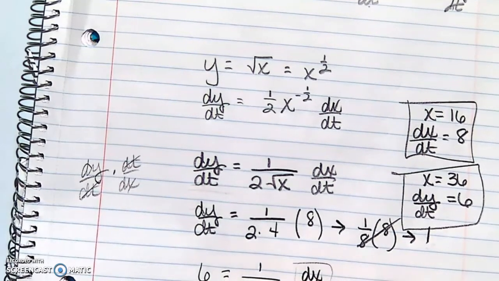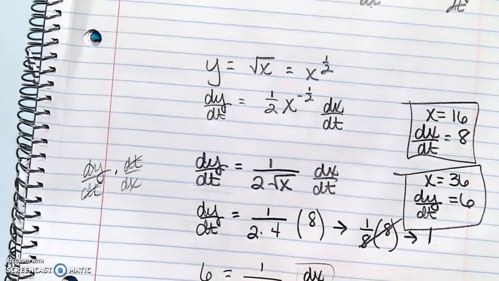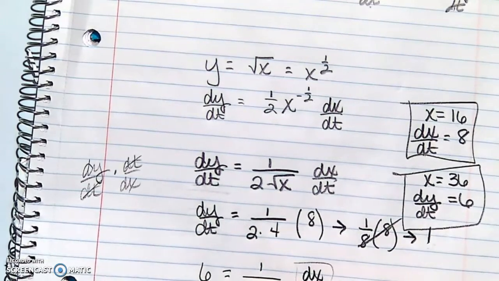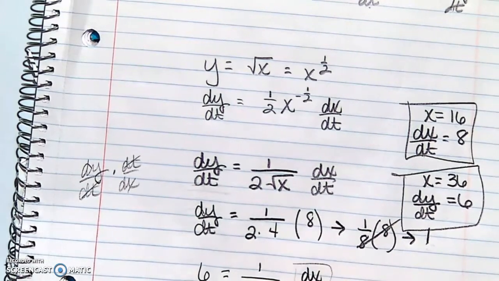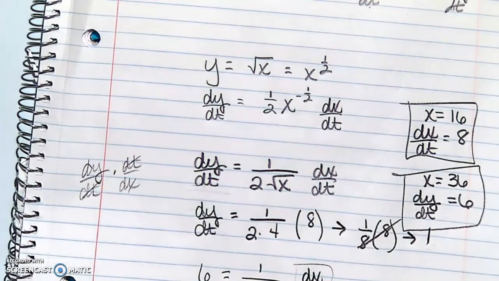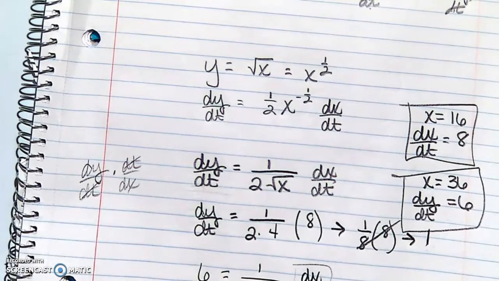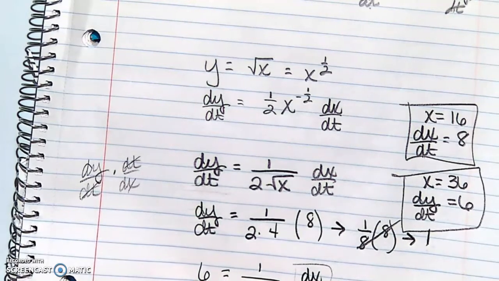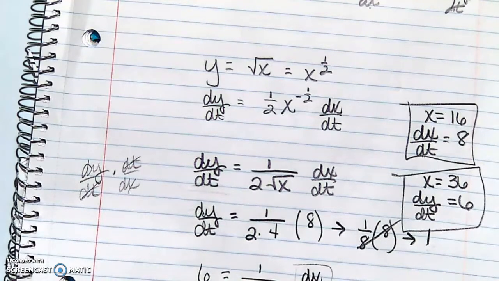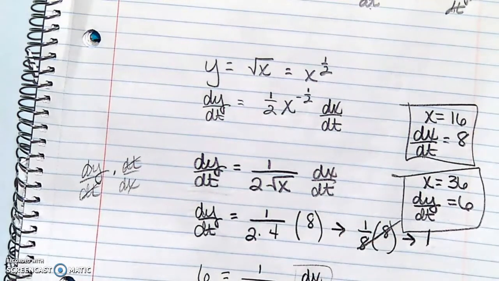But to get that by itself, I'm going to multiply both sides by 12. Because this ends up being 6 equals 1/12 times dx dt, which is going to give me a 72 is dx dt. So your horizontal movement is 72 units per increment of time, where your vertical change is going to be 6 units per increment of time. So now you can do number 2 because it's a circle. You can do number 3 because we did it in class.